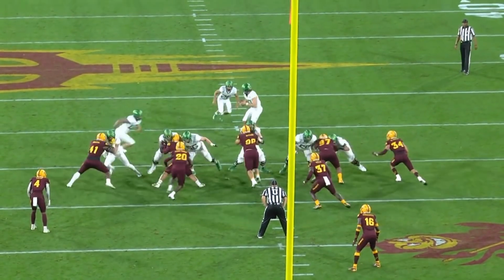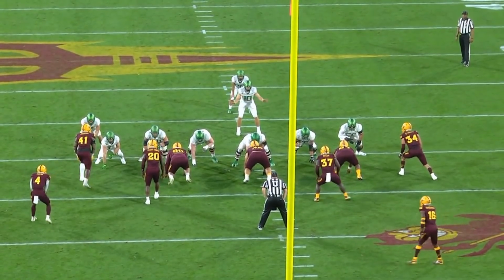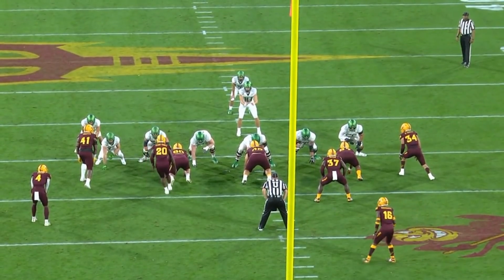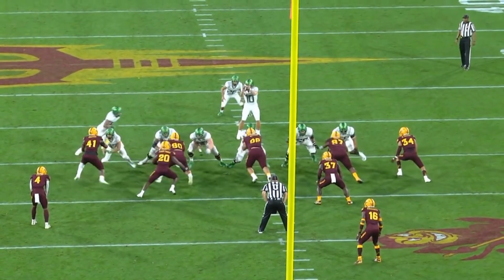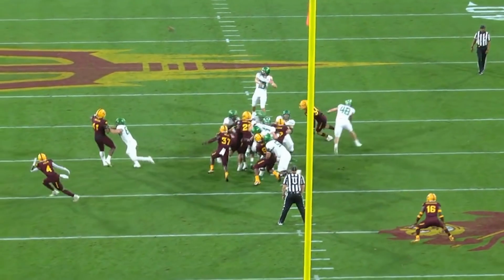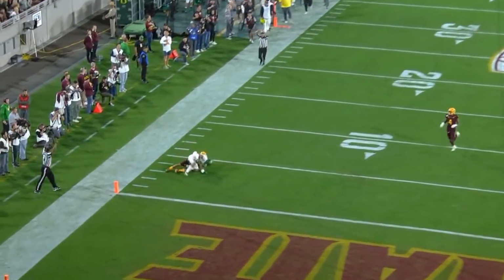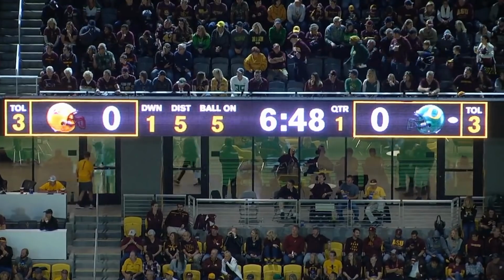Again, you can see his eyes pre-snap. Just a quick little glance to the right to confirm. Yep, that's the look, I'm going. Let's go. Again, there it is. No hitch. Beautiful ball, up and down. Probably throws it at the floor of that trajectory available. A little bit higher, maybe the guy scores.